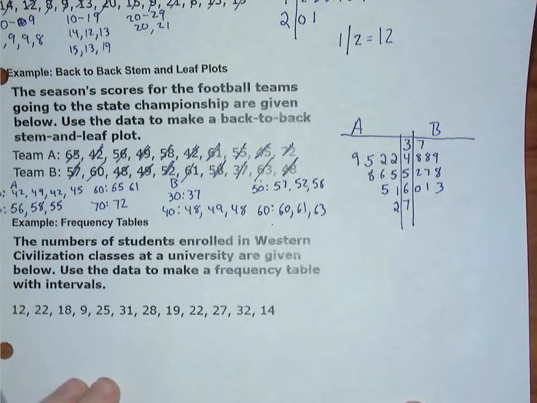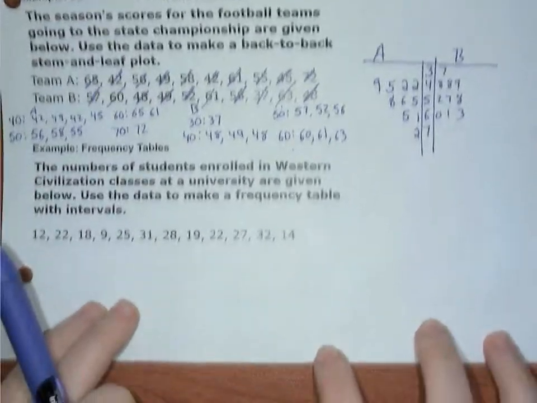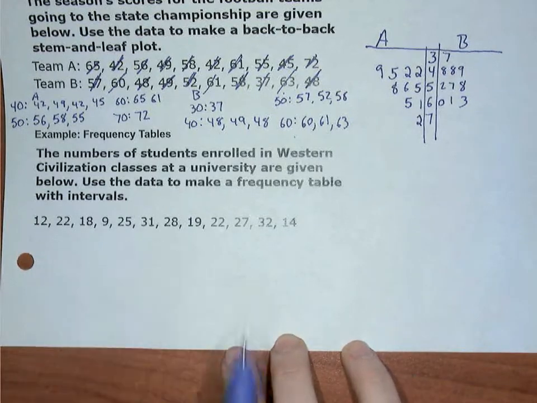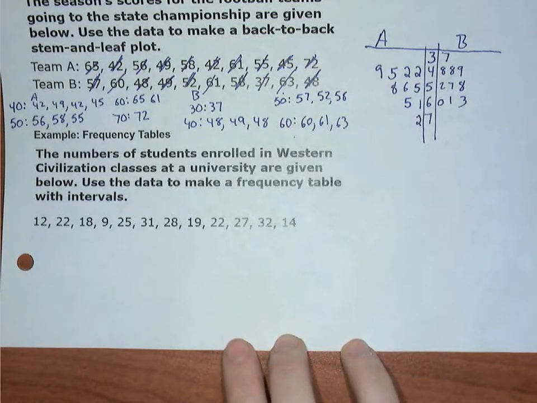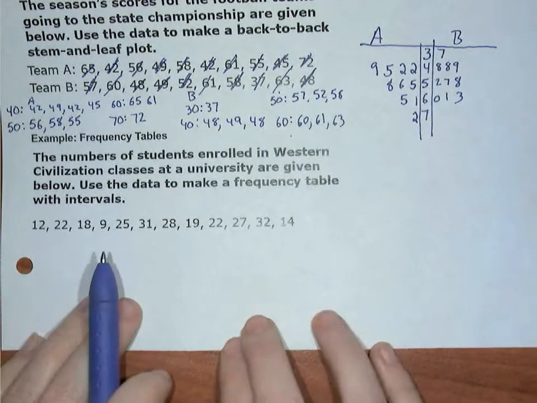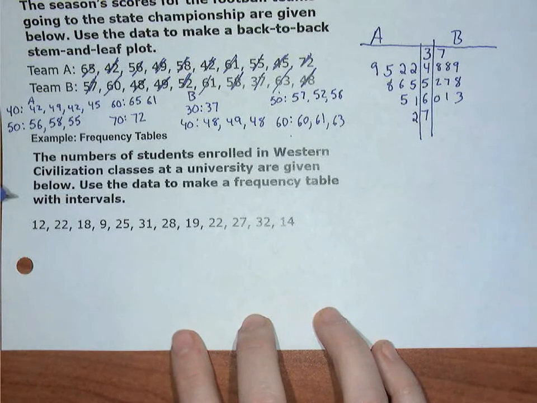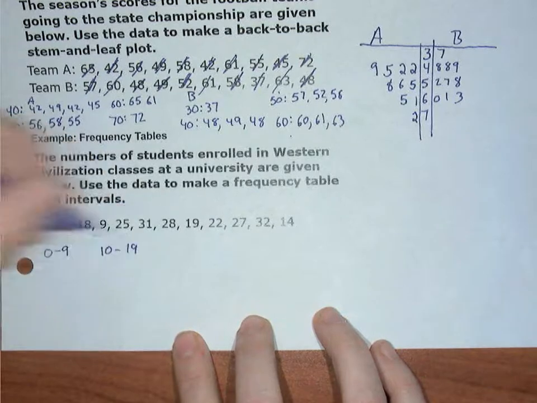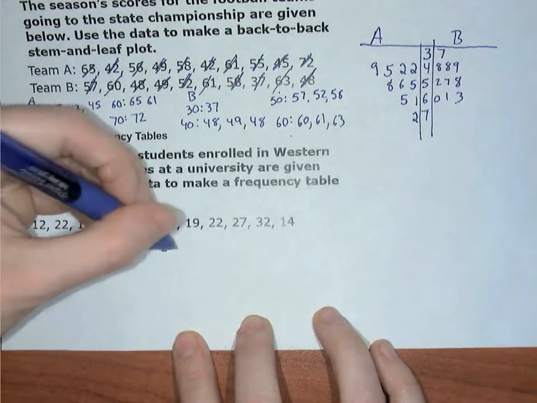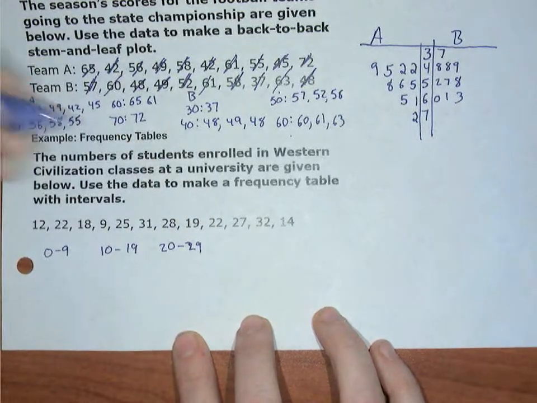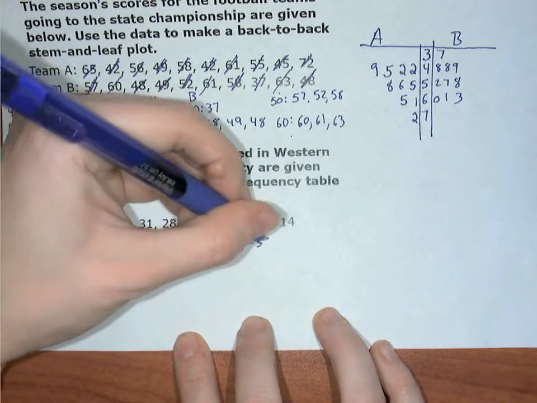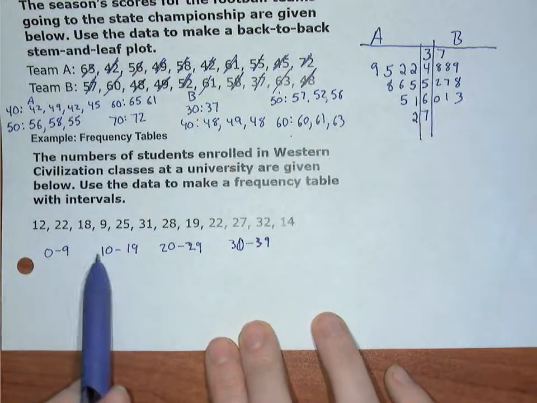Another example I want to go over is how to make a frequency table. So this frequency table tells the number of students enrolled in Western civilization classes at a university. So we've got different numbers of students that are enrolled in classes. So like I've done before, I'm going to make the same categories of data. So I'm going to categorize my data 0 through 9, 10 through 19, 20 through 29, and 30 through 39. Because we like to keep our first digit the same.